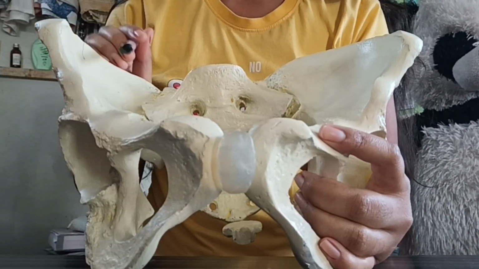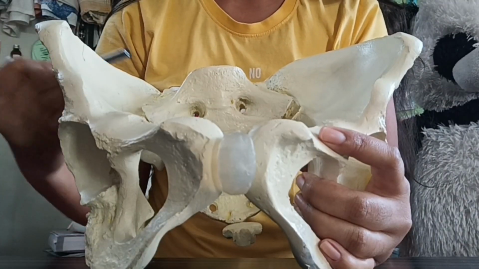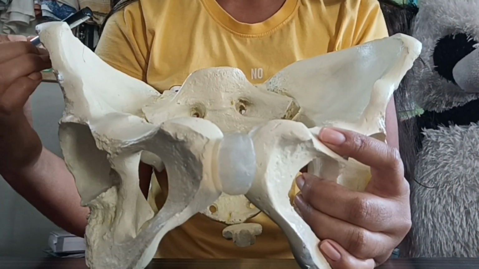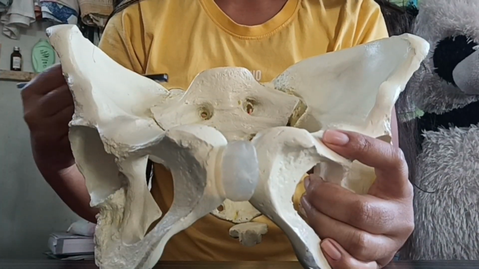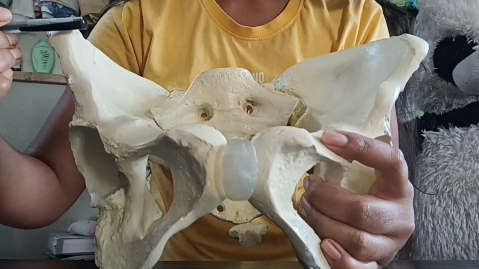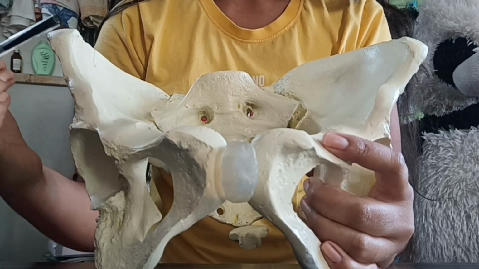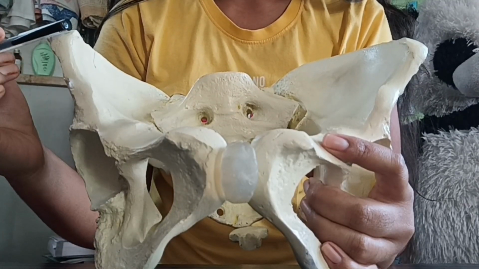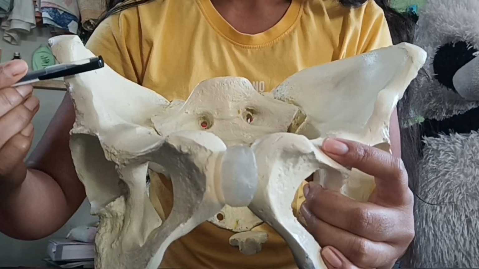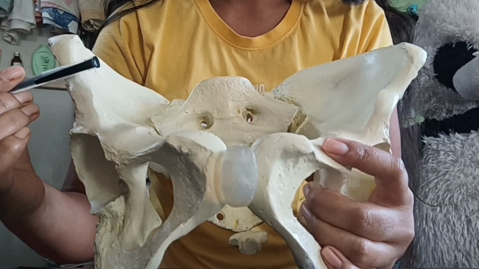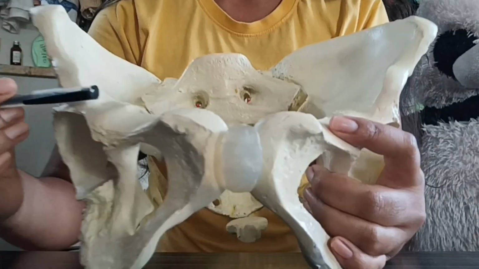The ilium has a projection superiorly, termed the iliac crest, which ends anteriorly in a blunt end termed the anterior superior iliac spine, and again a blunt end termed the anterior inferior iliac spine, as you can see.